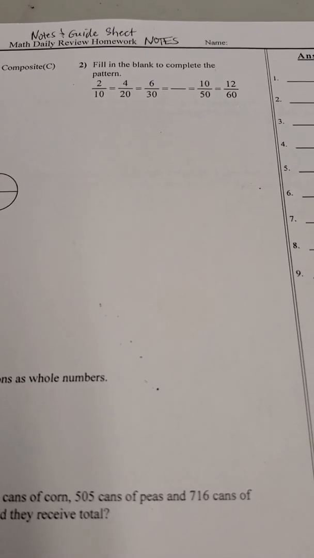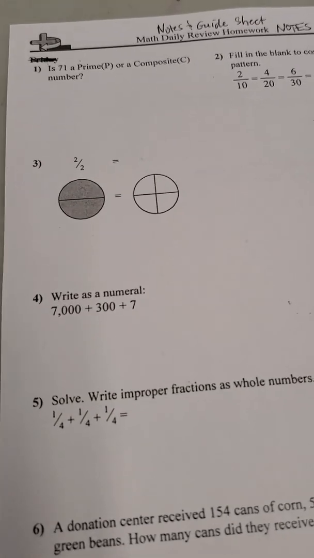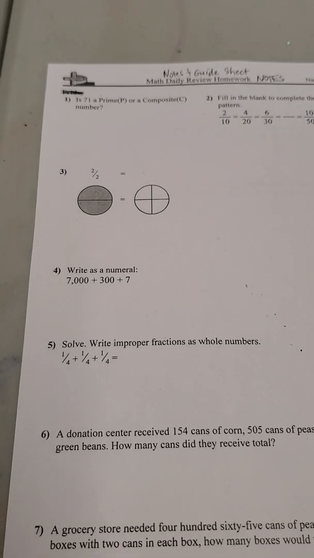We're going to look at this week's Math Daily Review. This is your notes and guide sheet. We did this in class, but it's good for us to see it again in case you forgot. So let's go through it.